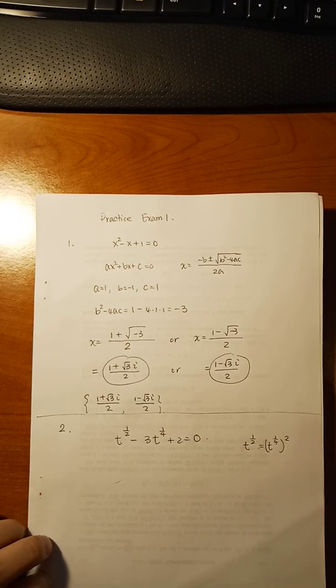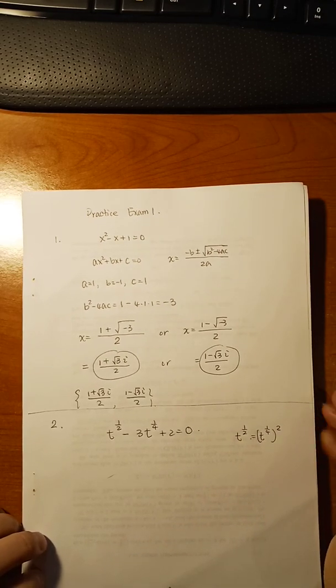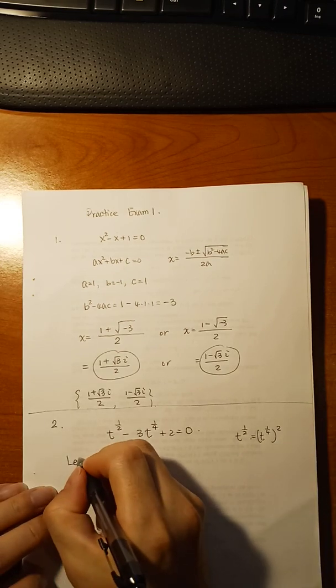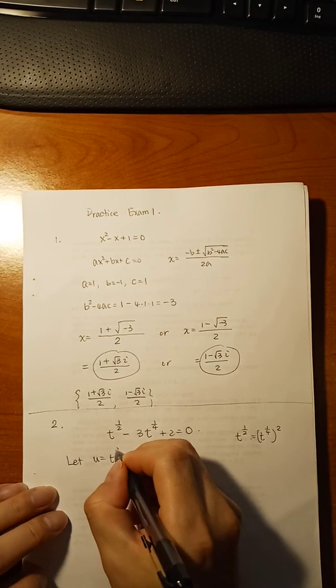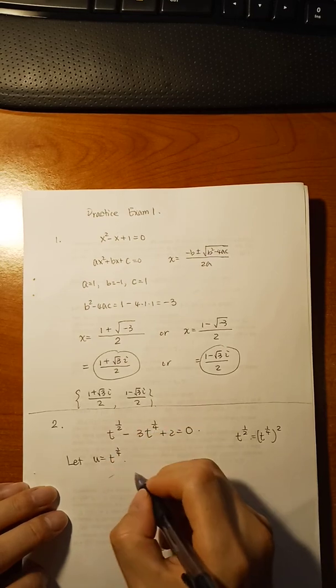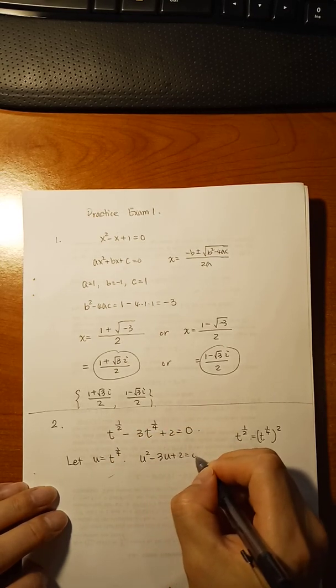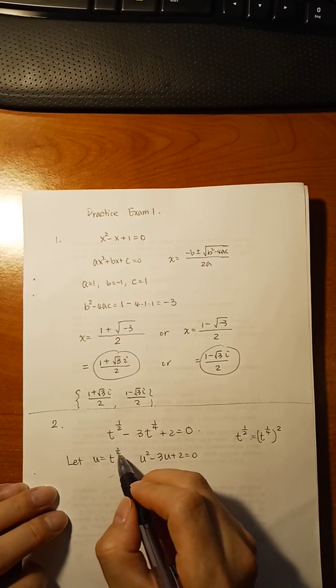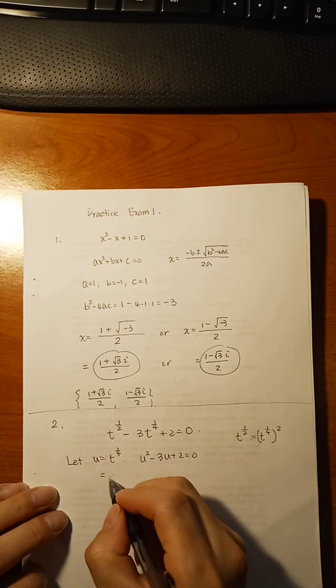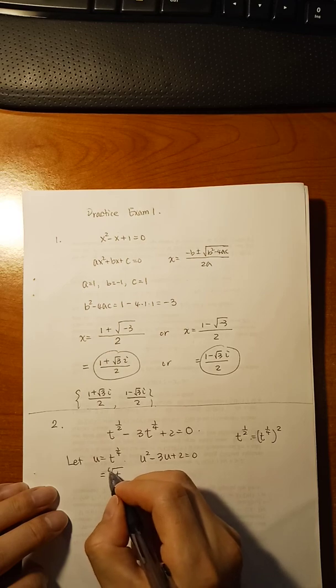So this is the key point for the problem. So let u be t to the 1/4, then the equation becomes u squared minus 3u plus 2 is equal to 0. By the way, t to the 1/4 is the fourth root of t.